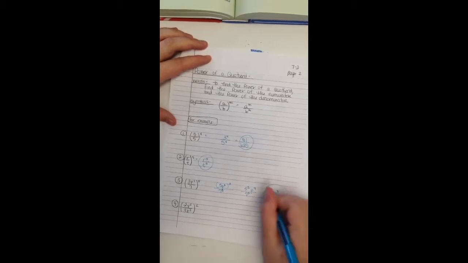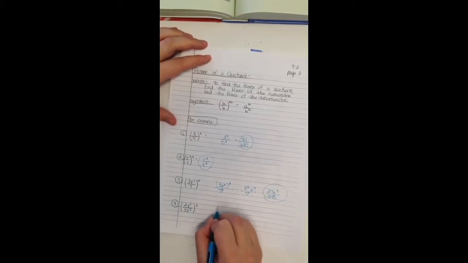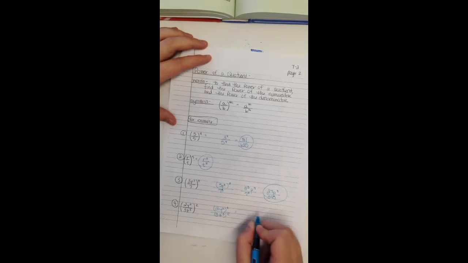Okay. The next one, I have 2y squared, squared, over 3z cubed, squared. So I get 4y to the 4th over 9z to the 6th. Remember that when these are on the outside, you just multiply the exponents, and then it cannot be simplified.